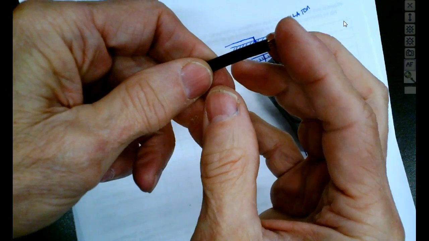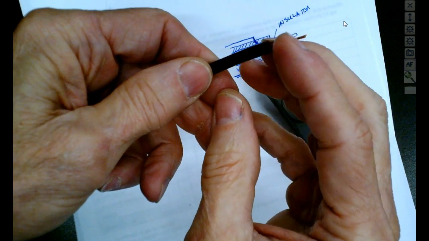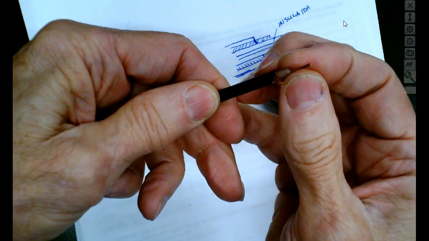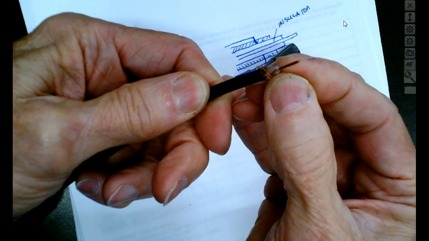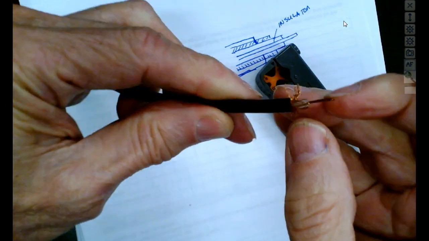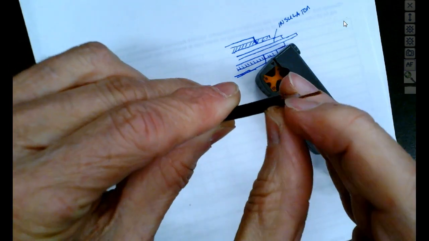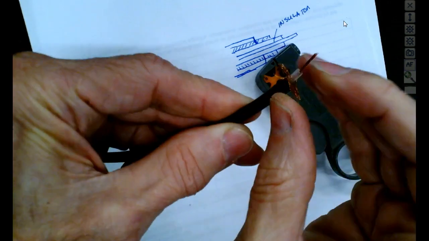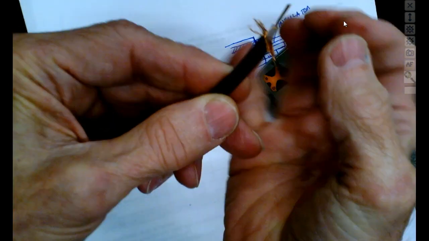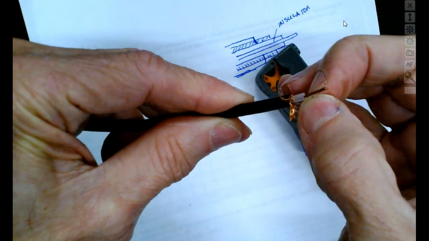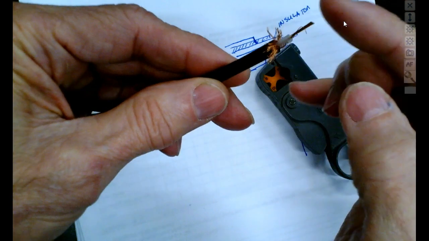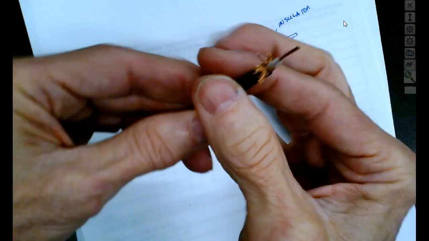So what we have is we have the shield or the braid that comes around the side. Now I'm going to lay this back here. Now you can get this with that uses a foil, aluminum foil, that is the shield. I don't like that. I like the braided shield. And then this, you can get this with solid conductors too.